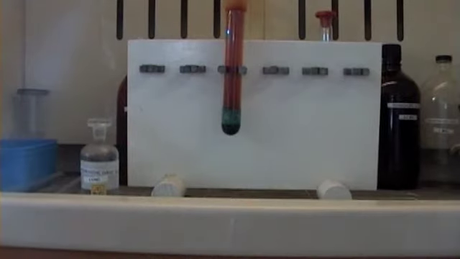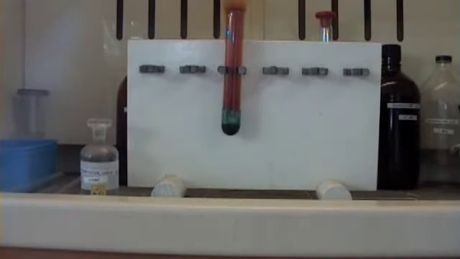Already we've got green colour forming, and if I just back off a little, we can see significant amounts of brown gas, which is nitrogen dioxide being formed there. The green colour in the bottom is indicative of which ion? Copper. Which copper ion? Cu2+, yep.